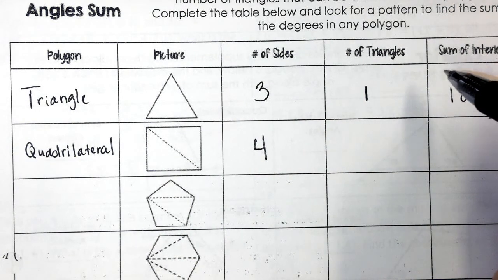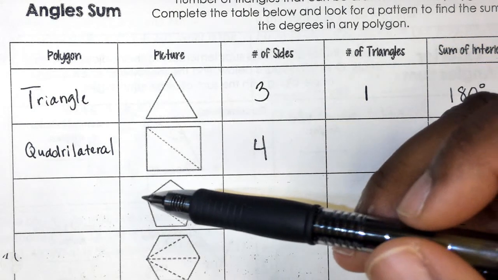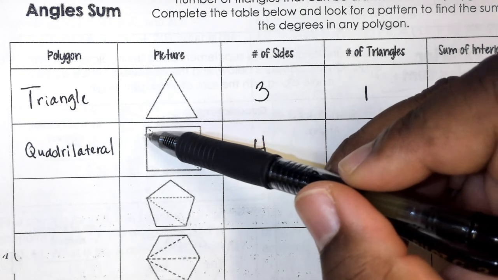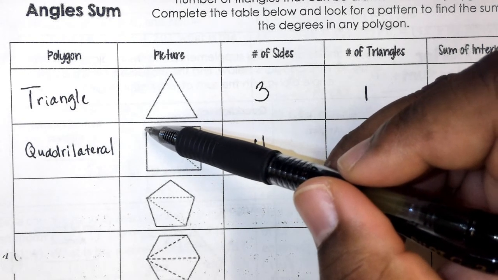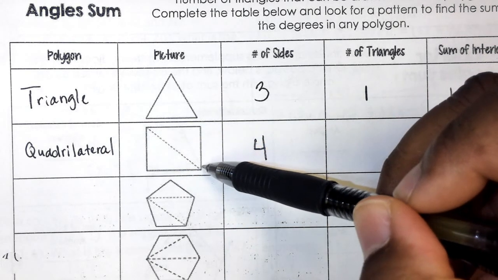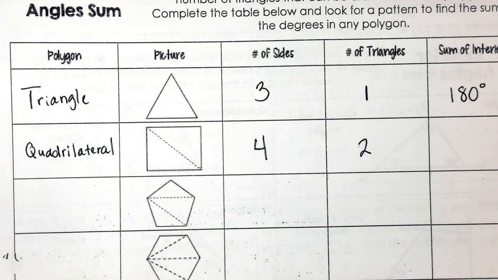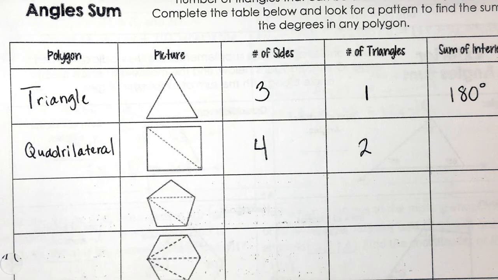And the next question says number of triangles. And they're talking about from one vertex, how many triangles. A vertex is, y'all should know, where 2 sides meet. From one vertex drawn, how many triangles can I create? They're showing you from that one vertex, I can split right here and I can create 2 triangles. If I can create 2 triangles inside of a quadrilateral, what is the degrees of the interior angles of a quadrilateral? 360.